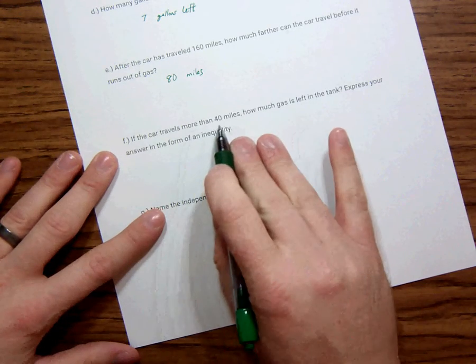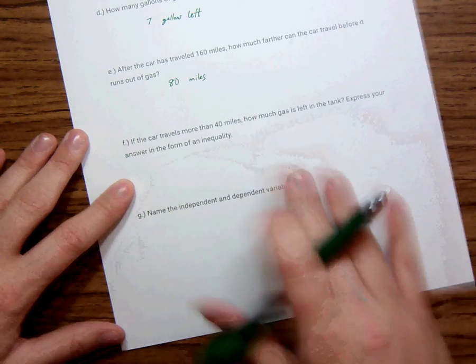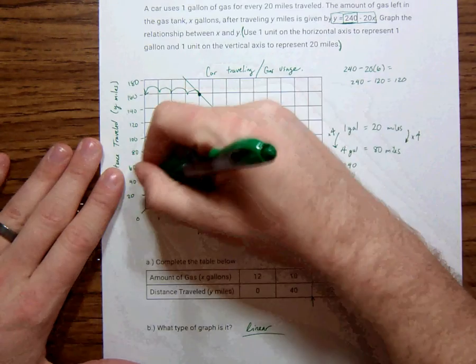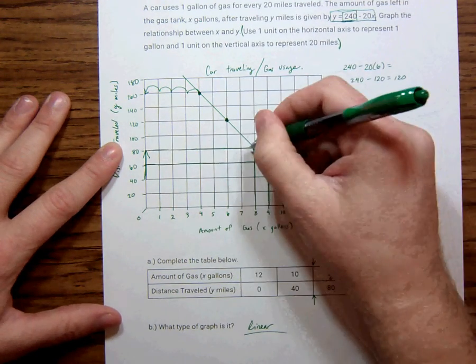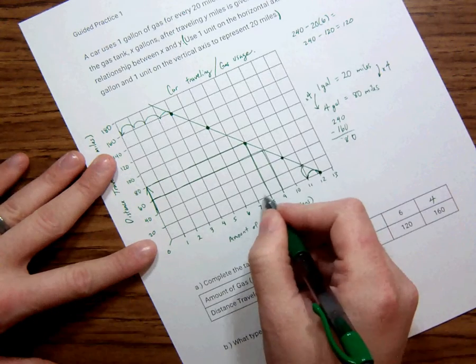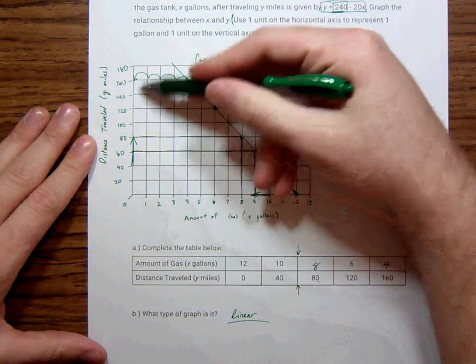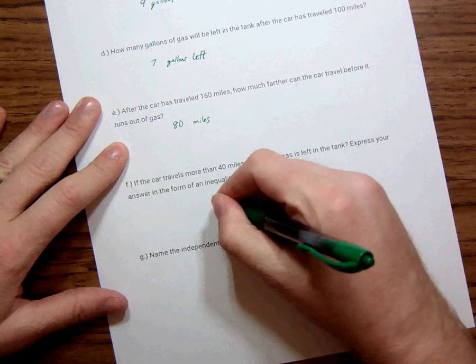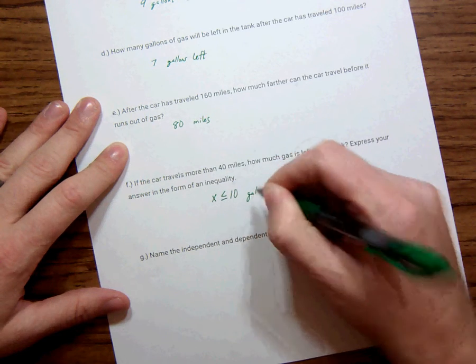Okay. If the car travels more than 40 miles, how much gas is left in the tank? Express your answer in the form of an inequality. So we want to go more than 40. So here's 40 miles. So we're going up from here. And as we go up, our actual gallons go down. See? They're going to go down from 10. So as we travel more, we have less gallons in the tank. So remember, gallons was X, and we want to know how much gas is left. So X will be less than 10 gallons.